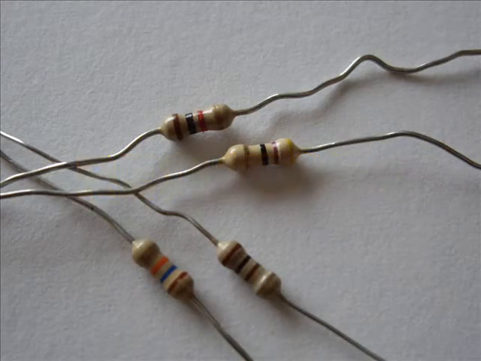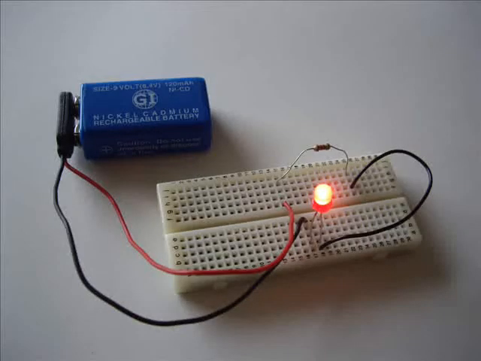Welcome to our first video podcast on electronic components. Our first circuit shows us how a resistor works.